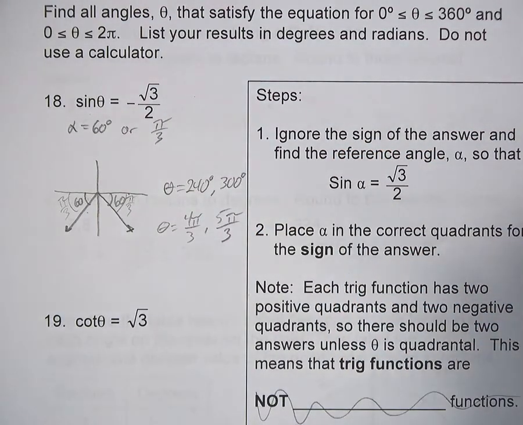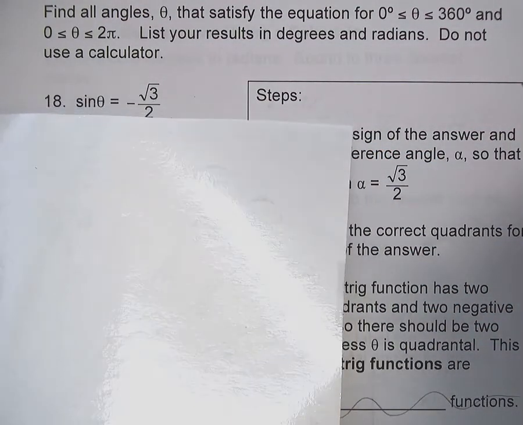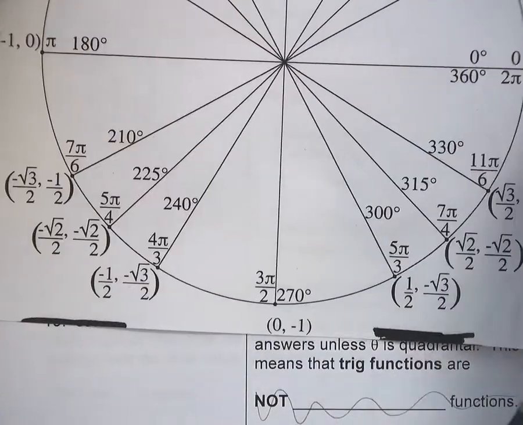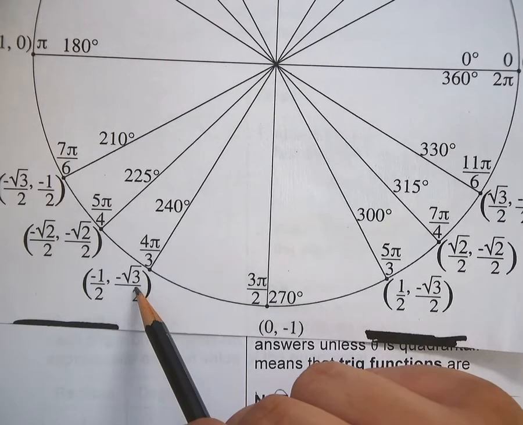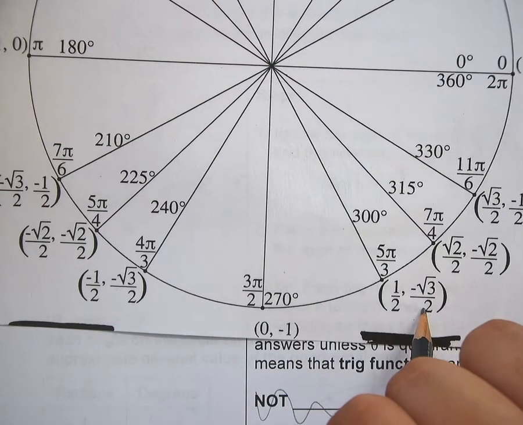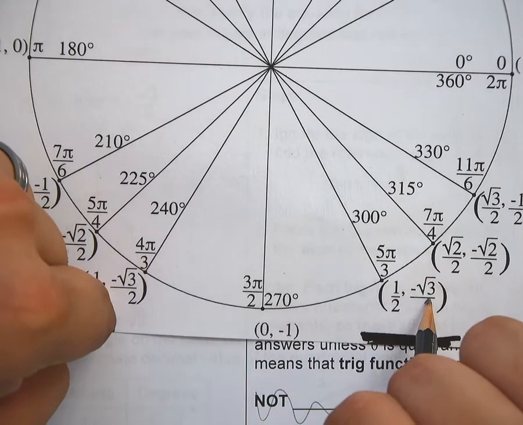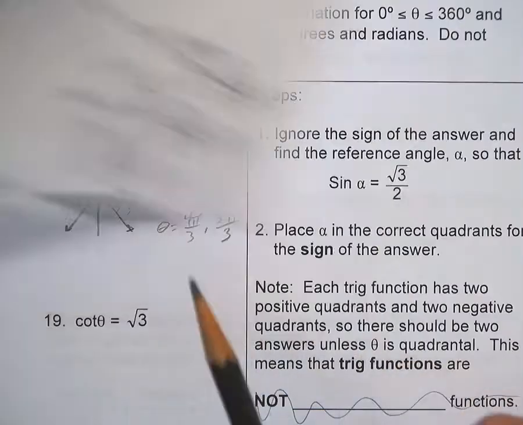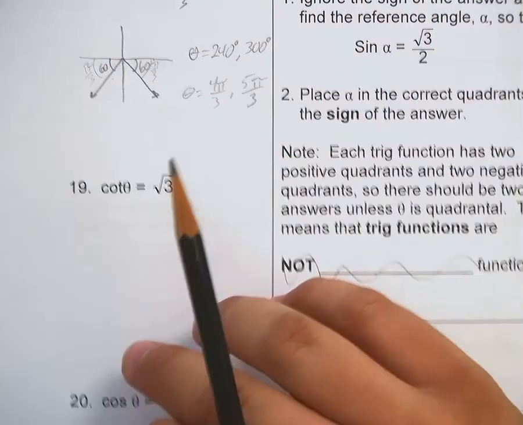Here's what this is asking you. It wants to know, where is sine negative square root of 3 over 2? Well, it happens in 2 places. One's here and one's here. Alright? So this is where we're getting into using our reference angles.